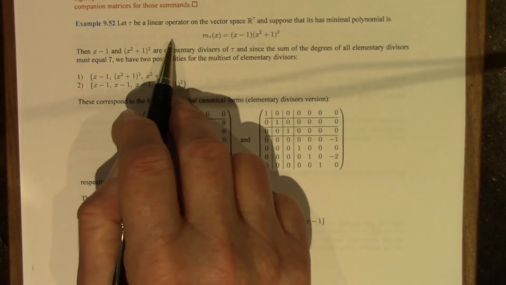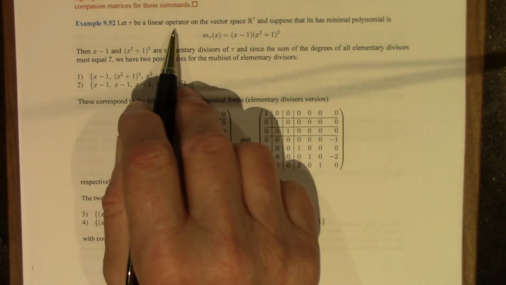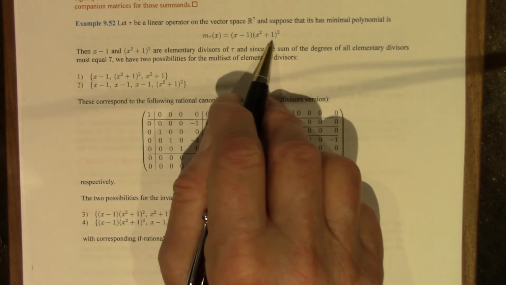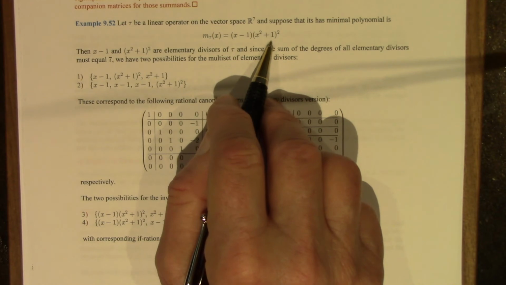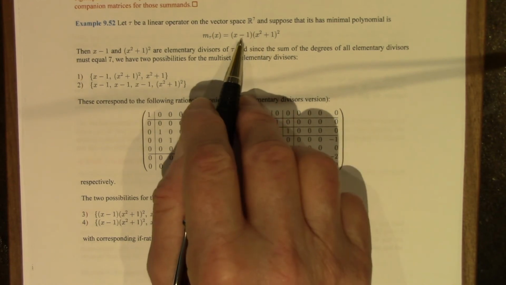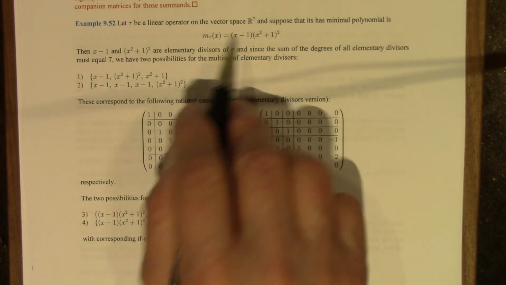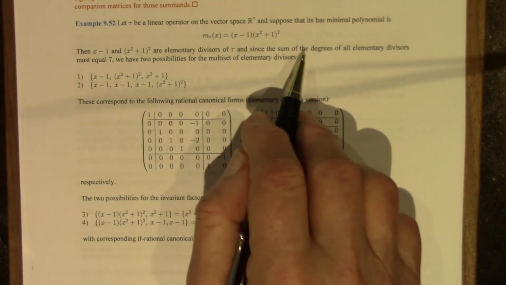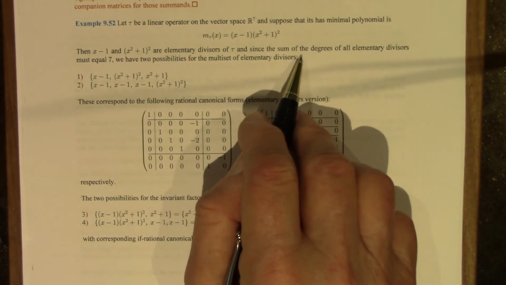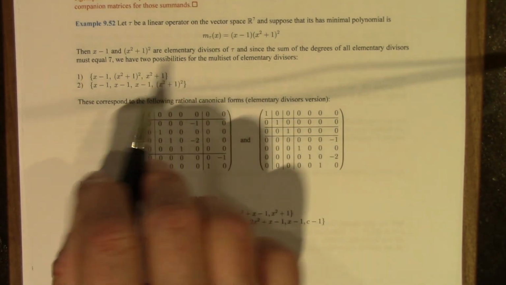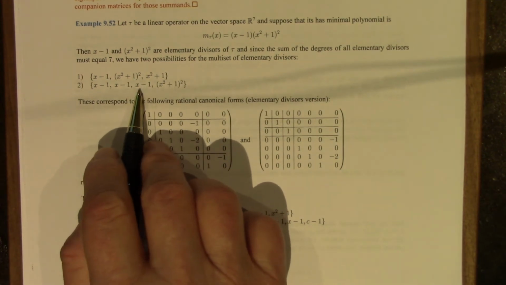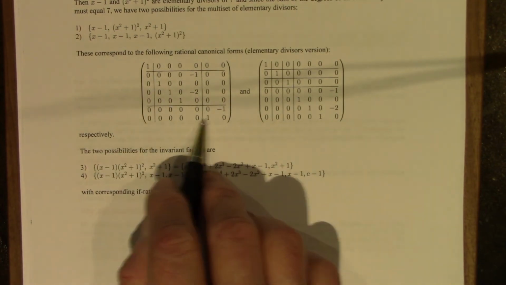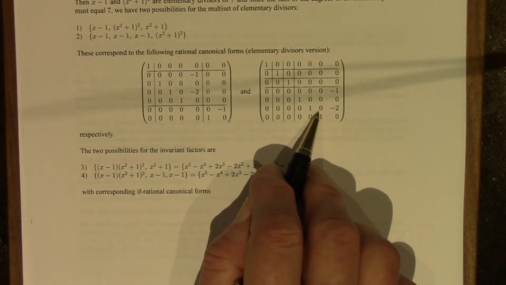Let's take a look at an example. Here's a linear operator on R7, and we'll suppose that this is its minimal polynomial. Then, of course, each prime power factor is an elementary divisor, but the sum of the degrees of the elementary divisors has to be 7, and so we've got these two possibilities. We've done examples like this before, and they would correspond to these two rational canonical forms.